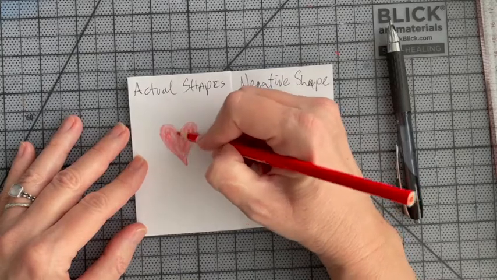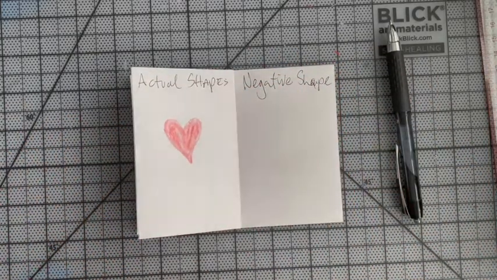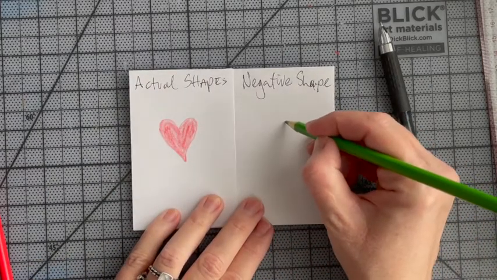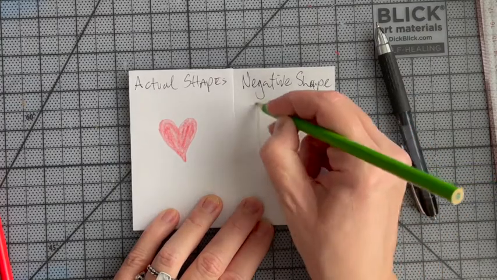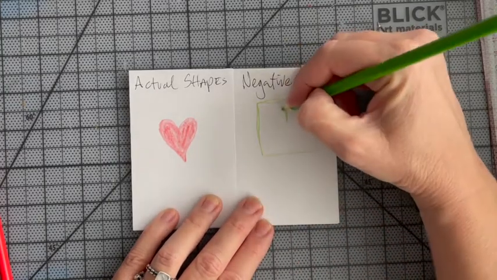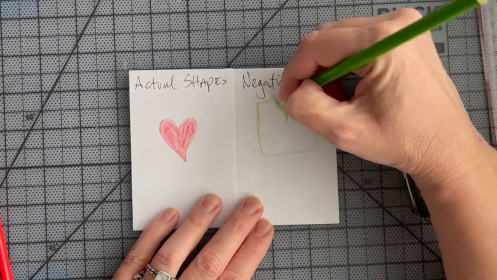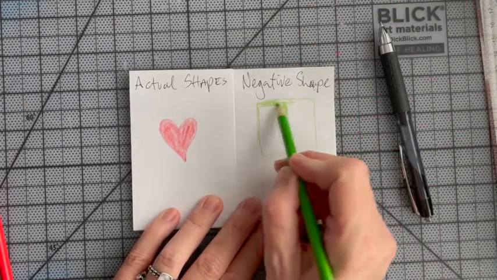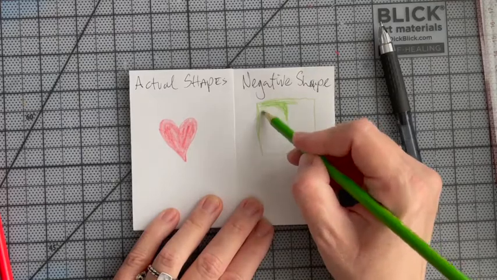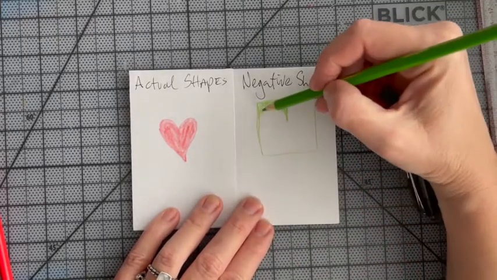There we go. I can draw the heart, or I could do the space around the heart. Let's say I want to put it in a box here. Instead of drawing the heart itself, I'm actually drawing the background in this case. But it could be the space in between things.